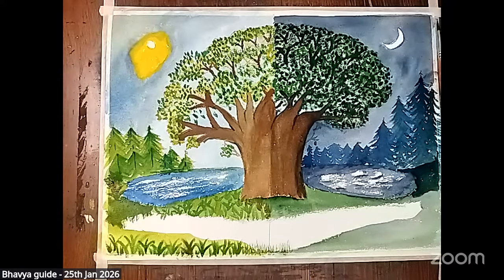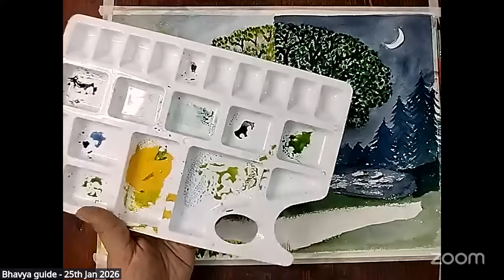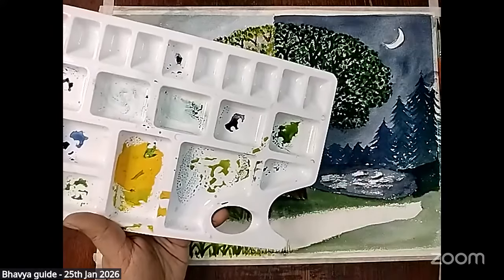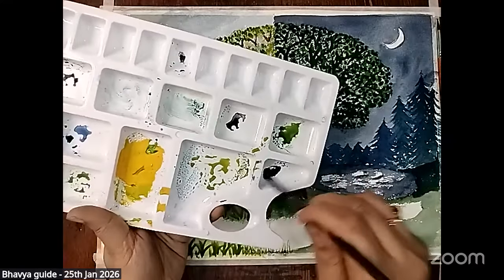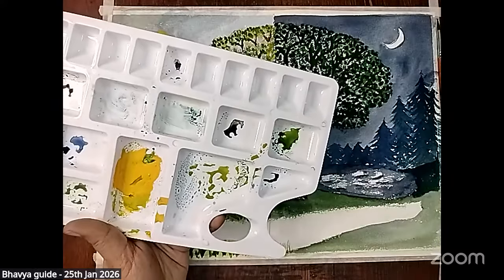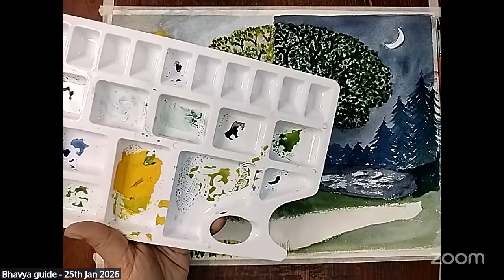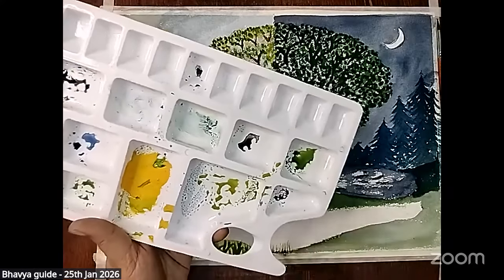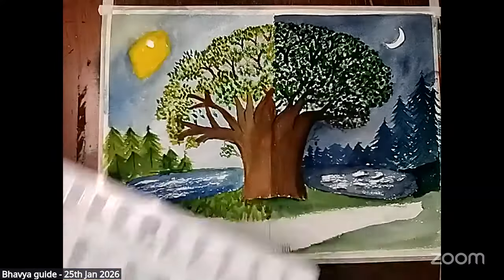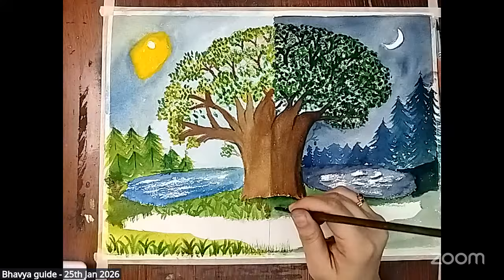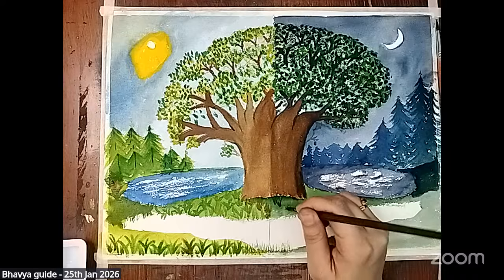I'll take ultramarine blue to the palette like this, and I'll mix it with yellow ochre. I need muted green. Okay. Though near objects we can see, we'll see them in the form of dark greens.